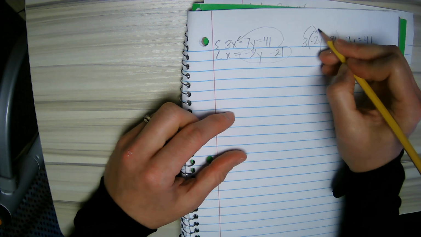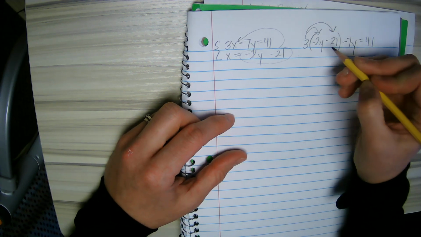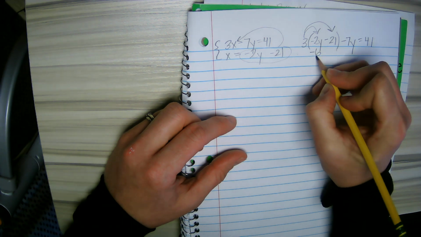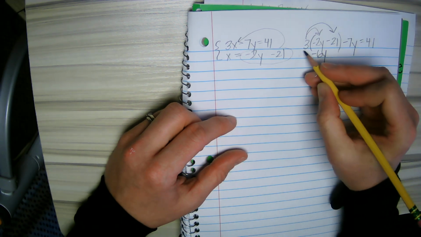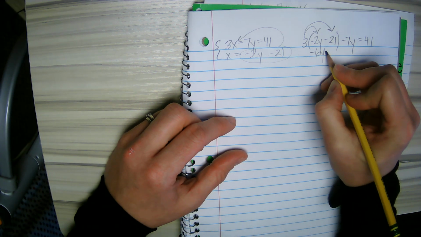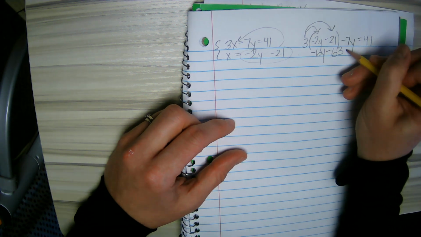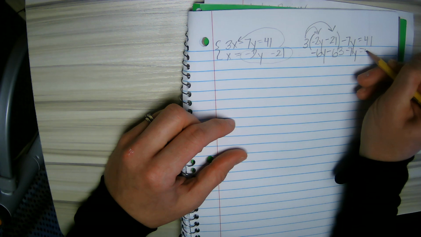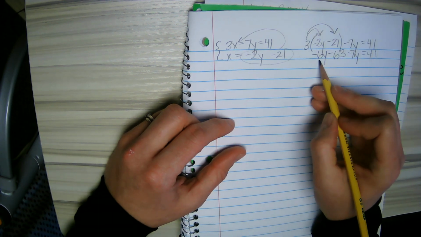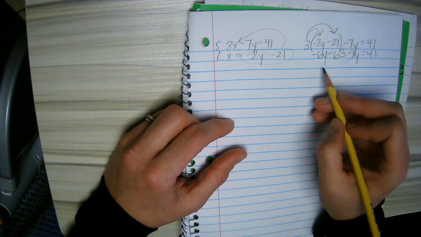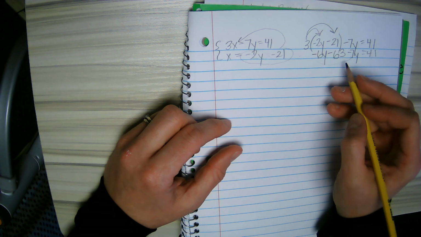So I would have to distribute. 3 times negative 2 is negative 6, and don't forget that y. 3 times negative 21 is negative 63. And then I'm writing down the rest of my equation. Now I'm combining like terms. I have a negative 6 and a negative 7.